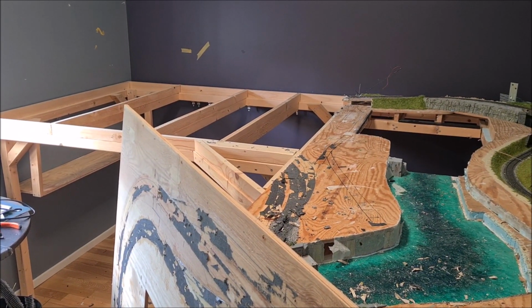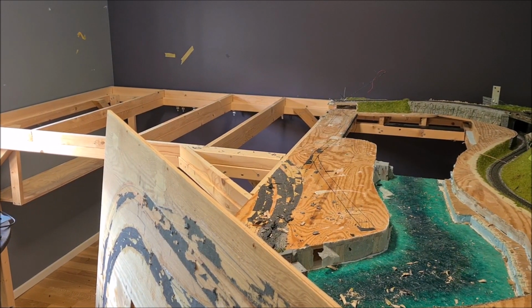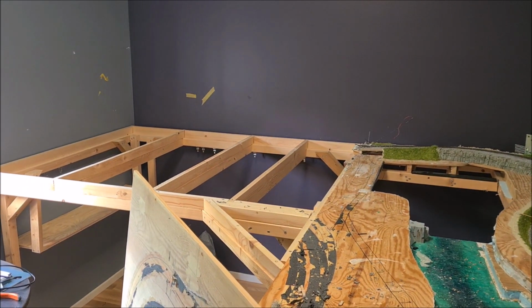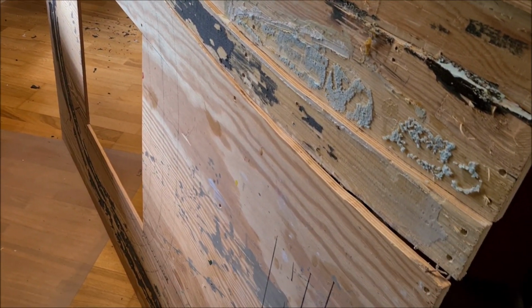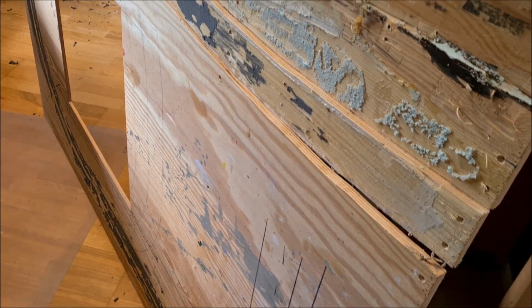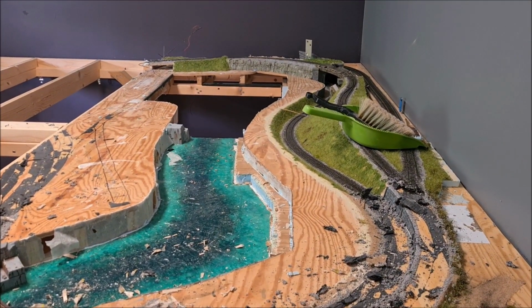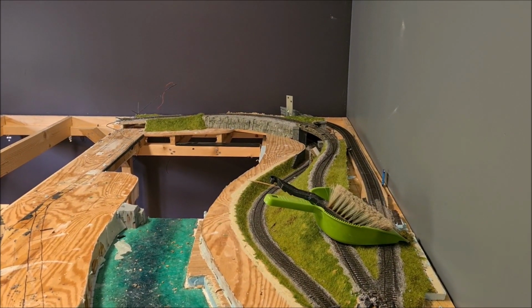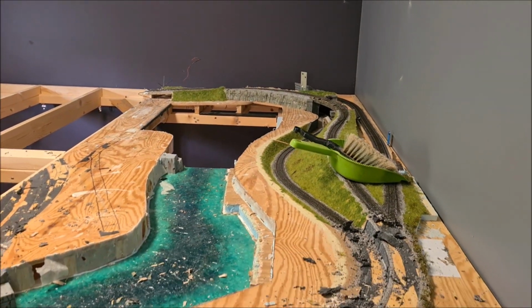Alright, so another update on the dismantling of the old layout. As you can see, I've removed the plywood on that side. So that's standing over here now, and I will be able to reuse this. Next I'm going to remove the plywood on this side as well, but before doing that I need to remove the rest of the track first. So that will be the next step.